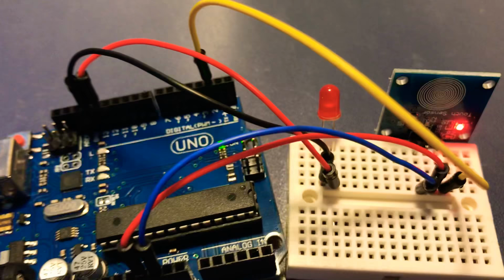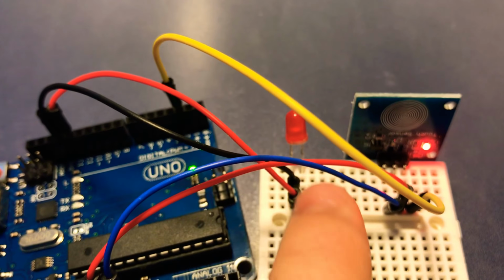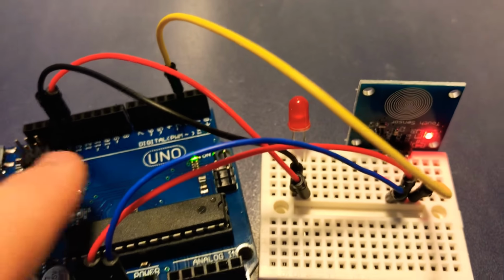pin number 2. For the LED, it's also very simple. The longer leg is power, the other leg is ground. They're both plugged in.